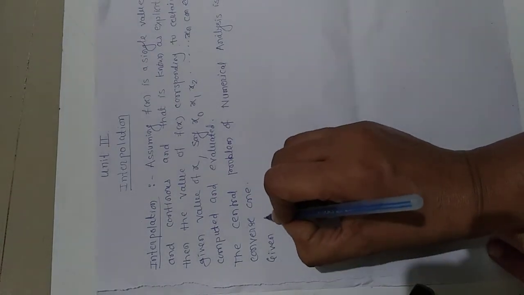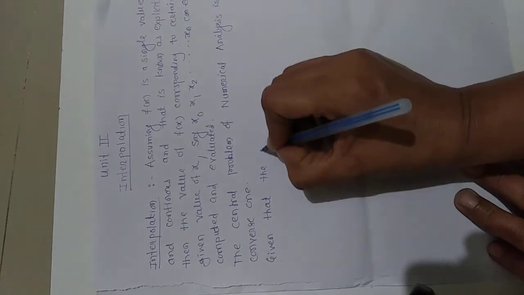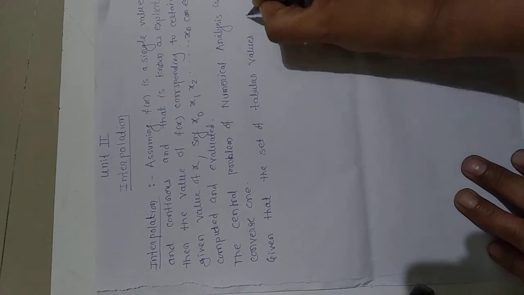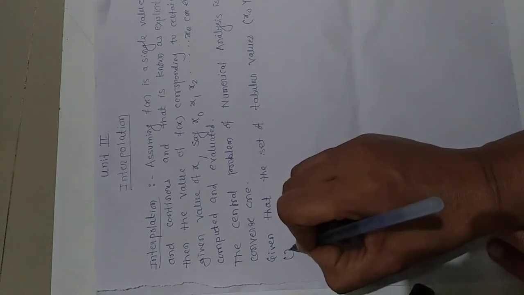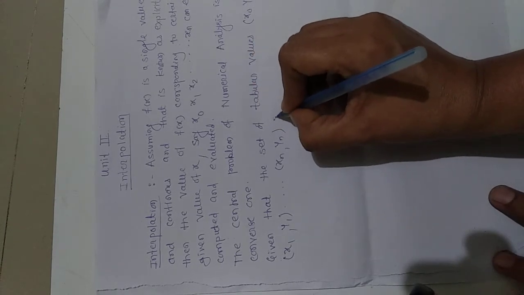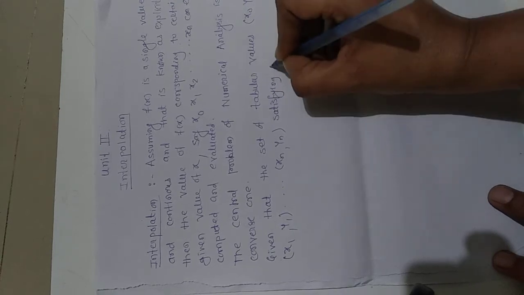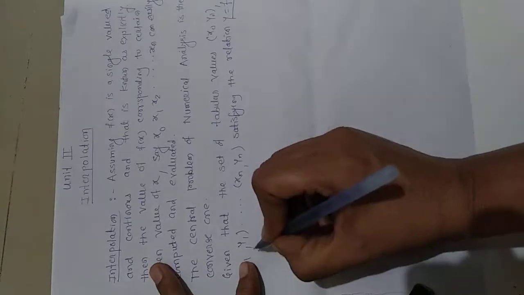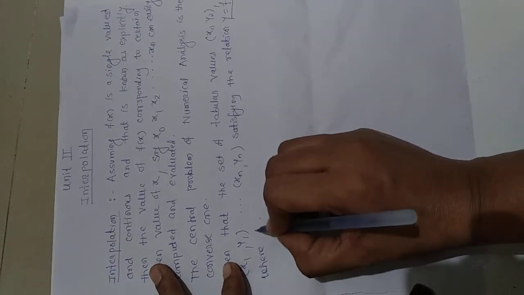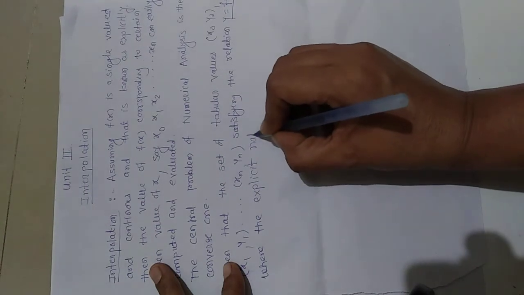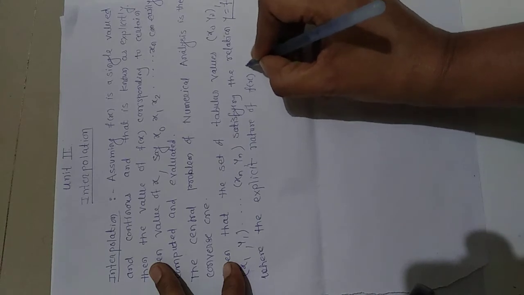Given the set of tabular values x0, y0, x1, y1 up to the term xn, yn, satisfying the relation y is equal to f of x, where the explicit nature of f of x is not known.